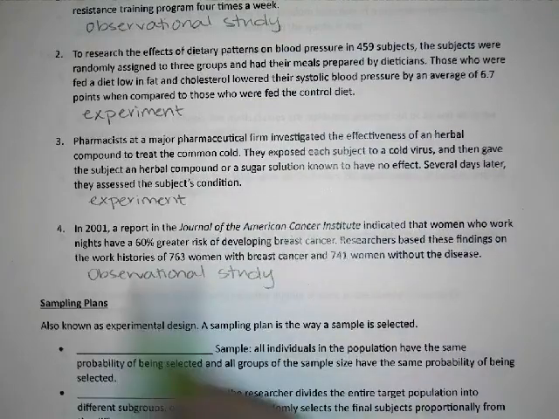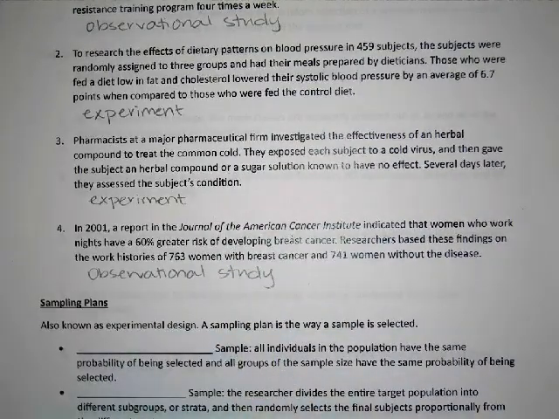So from the sounds of it, the researchers didn't plan an experiment. They didn't have a control group and a group that got some sort of treatment. They just took some data that they had. They had the work histories of women with breast cancer and women without, and they looked to see what their risk of developing the disease was based on the records that they found. So that's an observational study.